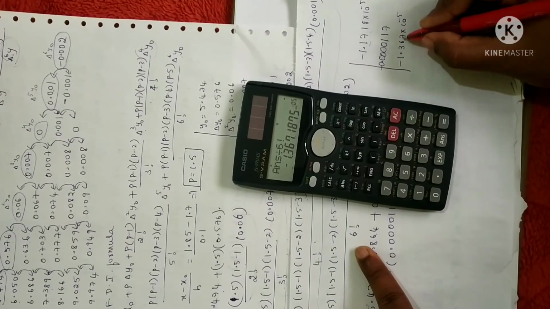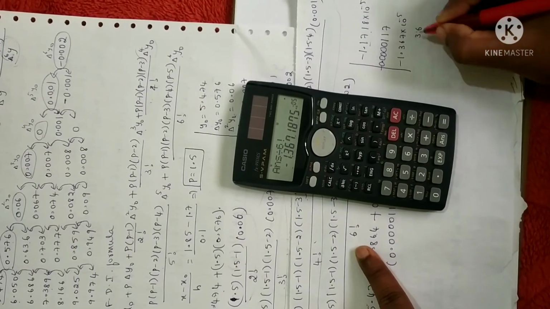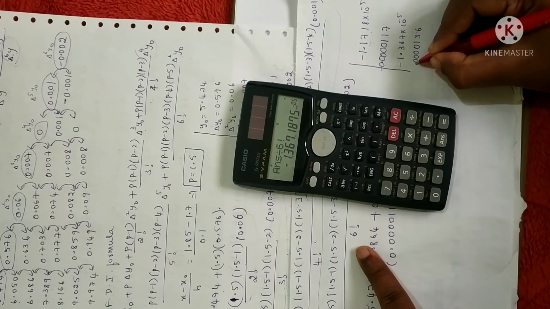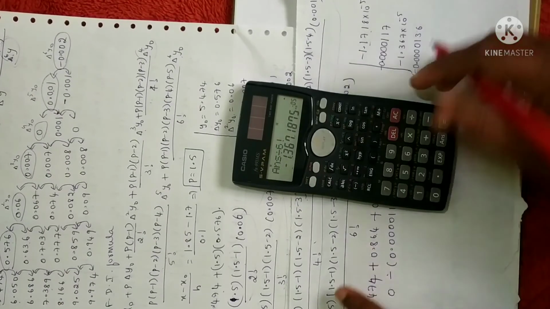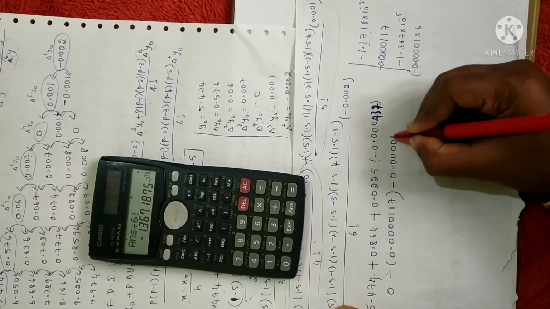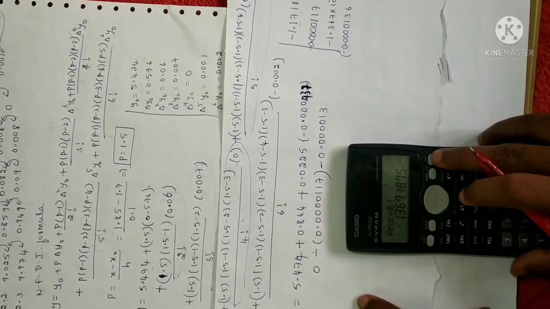Again shifting, so before that write down 2 digits, only 36 is enough. Next 1, 2, 3, 4, 5. Put point 0 minus. So I'll just write this value as it is, minus 0.4013. Fine. Now let me simplify the full expression. I am going to simplify.